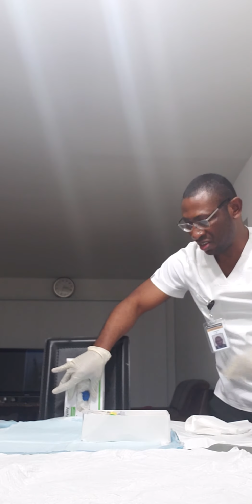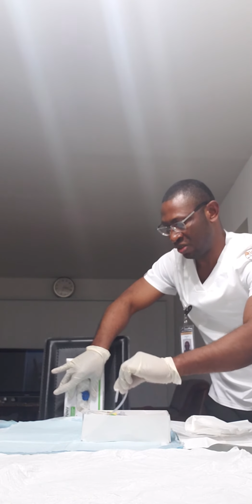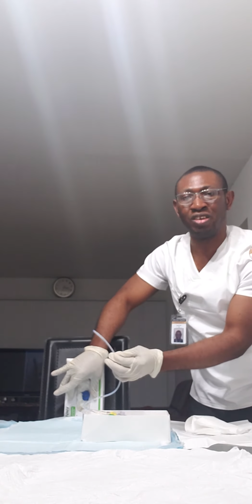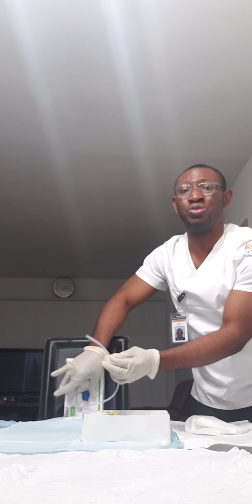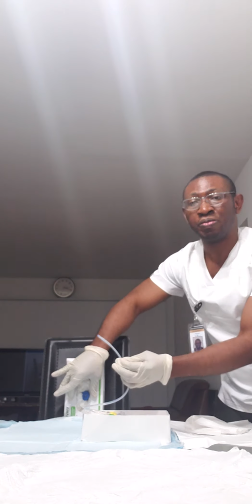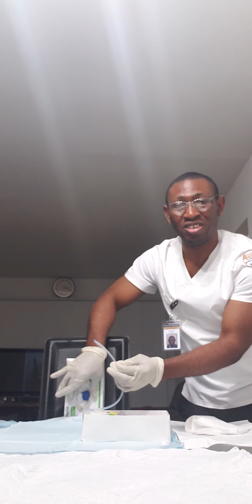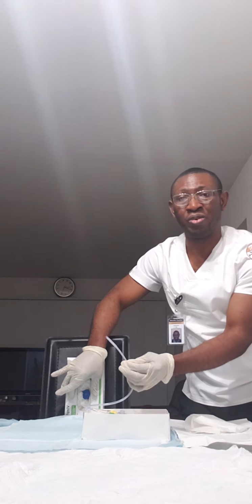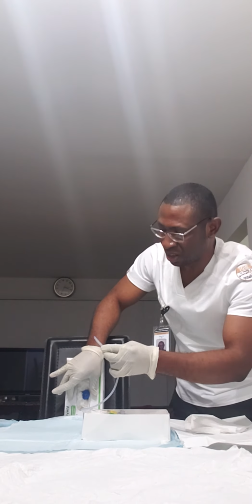And the next thing is to insert the Foley. While inserting the Foley, if it is a male, I have to insert it 7 to 10 inches. And once I see the flash of urine, I'll insert an extra 1 to 2 inches. But if it is a female, I'm going to insert 2 to 3 inches. And once I get the flash of urine, I'm going to insert an extra 1 to 2 inches. Okay, hold it very tight and go ahead.